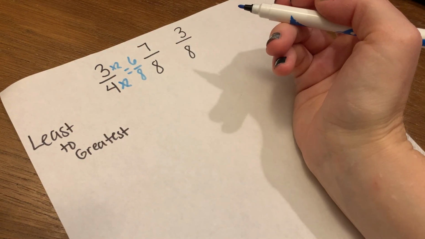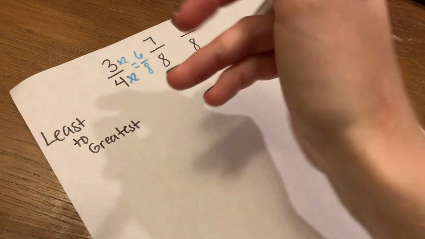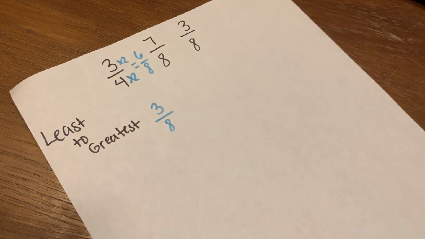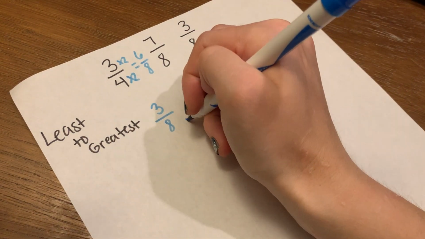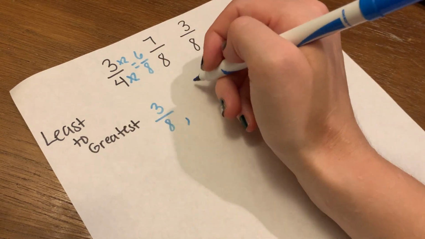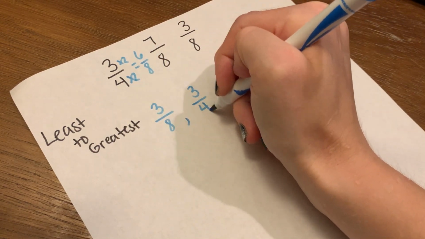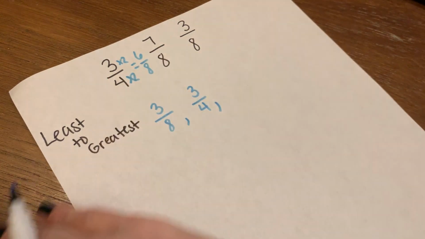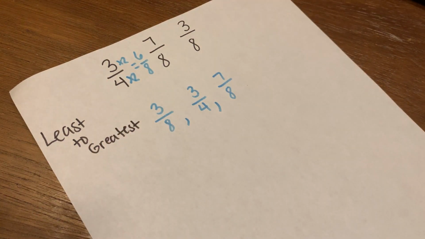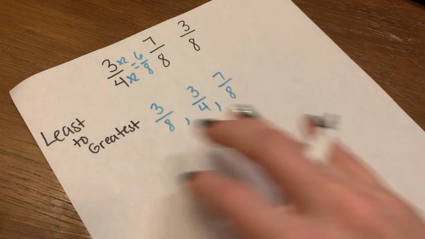So it's really easy for me to figure out which is the smallest. Obviously, when it comes to a chocolate bar, 3/8 is the least amount that I want. So 3/8 is the smallest, then 6/8, but I'm gonna be fancy and write this as 3/4 because that was the original number listed in the problem. And then the largest amount of chocolate bar would be 7/8, and that's what I want.